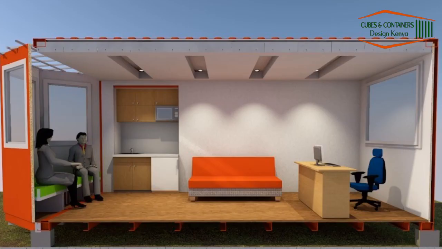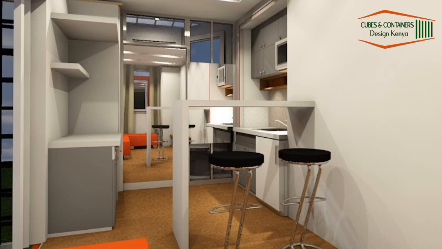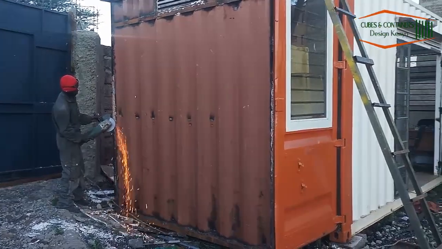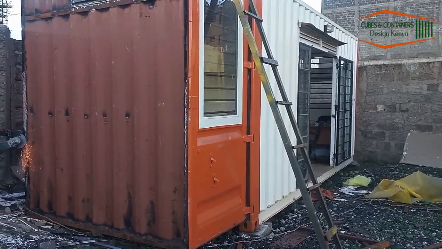A bit about our 2 containers. Our container office was designed to be an office and a studio apartment at the same time. So this dictated the big windows, big doors, extensions. We have an extension at the back and opening up the container doors. We've welded the container doors open to add 4 feet to the total 20 foot that we get from a 20-foot container.